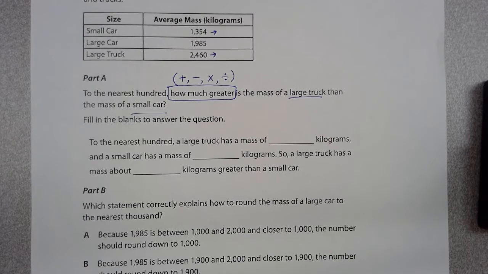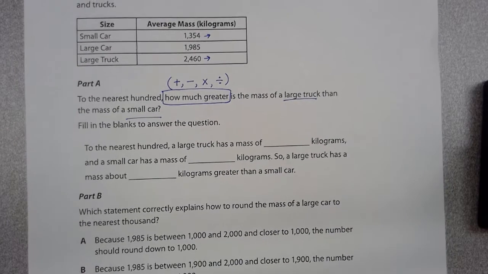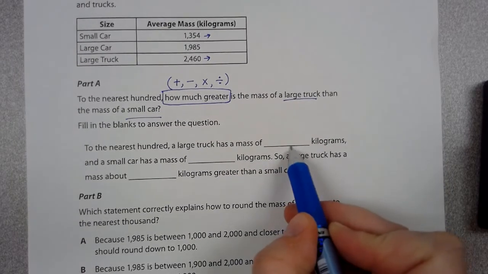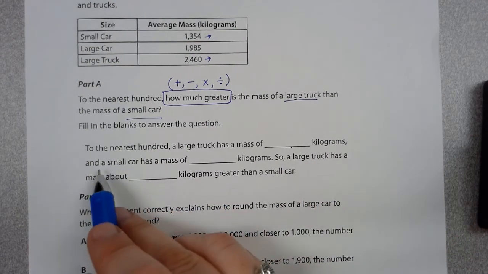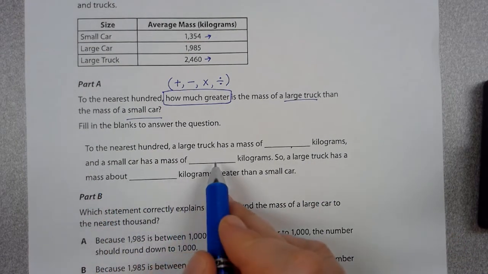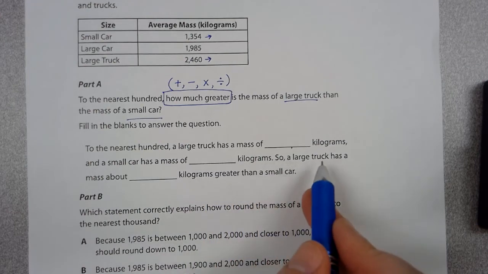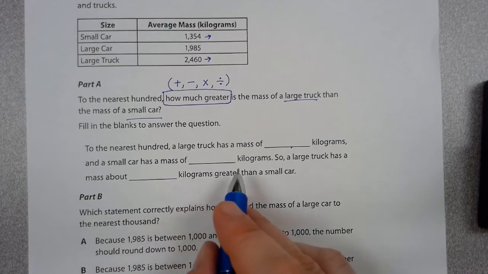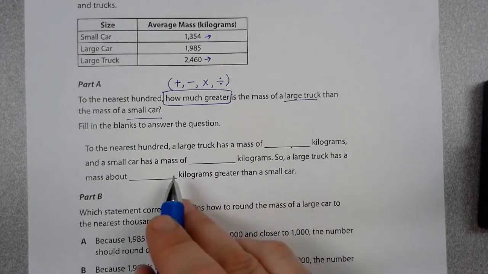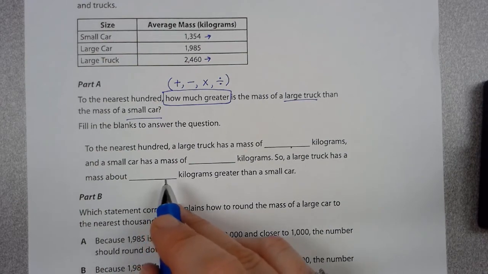Okay, so to the nearest 100, the large truck has a mass of blank. So that's where you're going to put the mass that you rounded for the large truck. Okay, and the small car has a mass of blank kilograms. That's where you're going to put that mass. So the large truck has a mass about blank kilograms greater than the small car. So this is where you're going to put how much greater the truck is than the car.